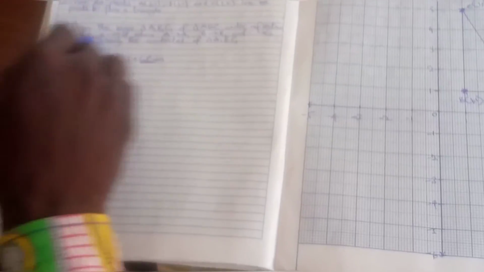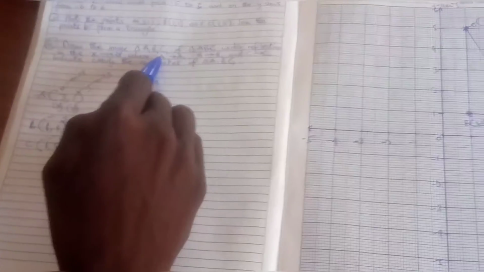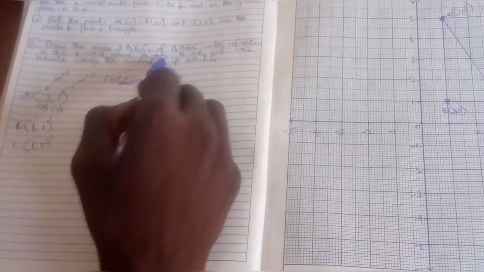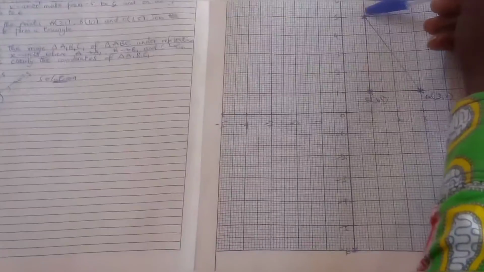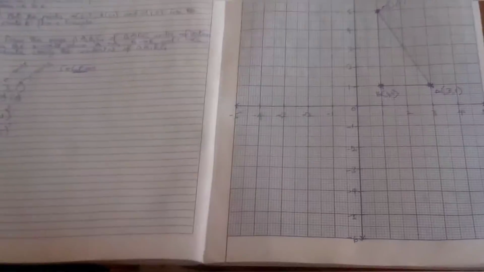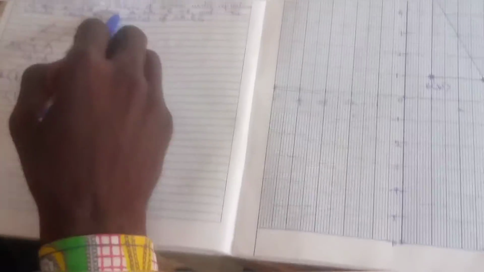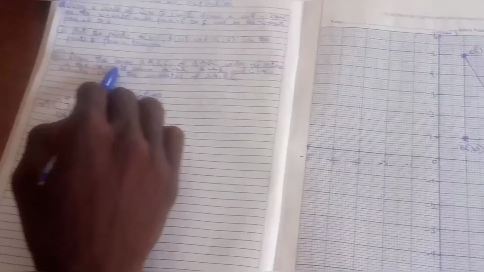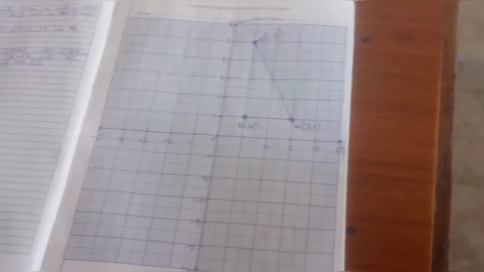But it says that the image of ABC should be under reflection in the x-axis, where A maps to A1. What they are trying to tell you is that the coordinates of A will be reflected to give you the coordinates of A1. So if A is being reflected in the x-axis, we are going to get the image of A, which is A1. So we are taking the x-axis as the mirror line. Now we have this line, this line. Which of them is the x-axis? The horizontal line is the x-axis.